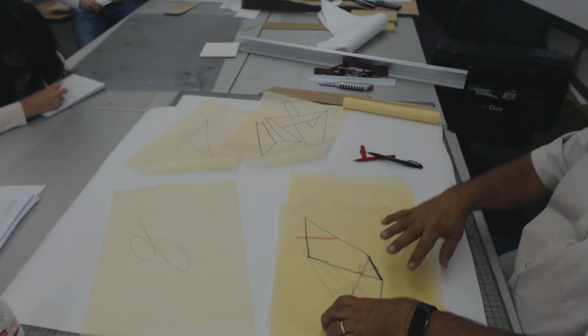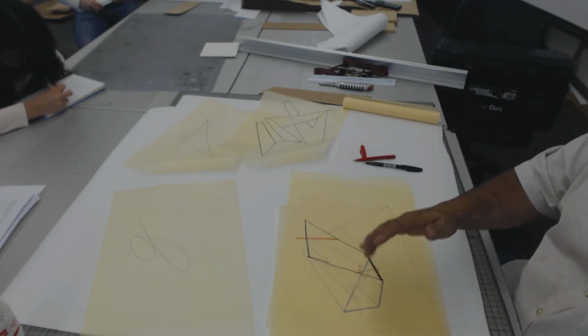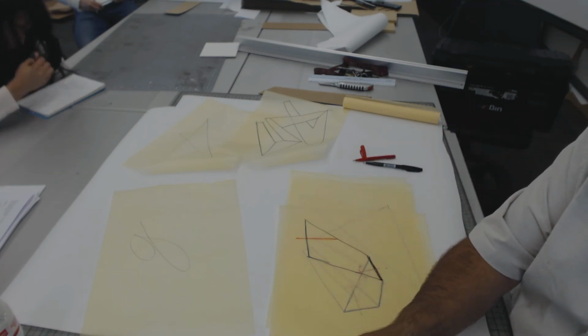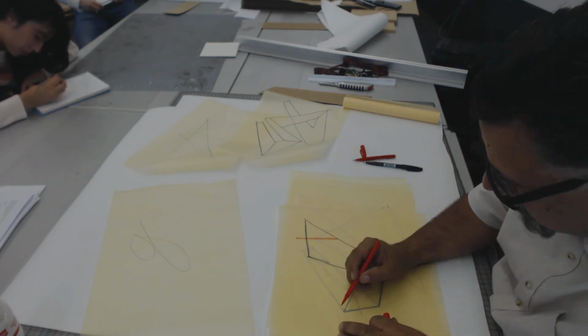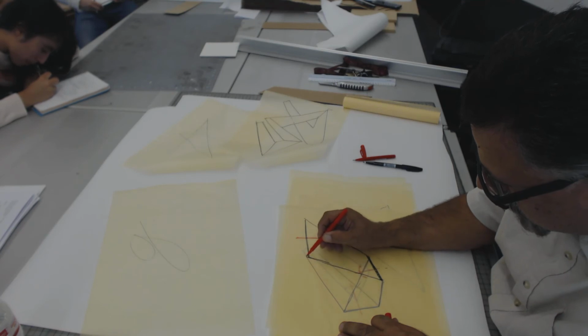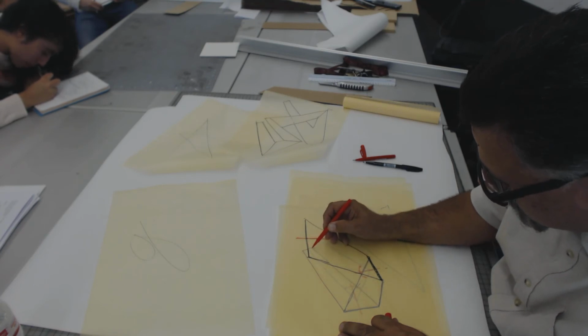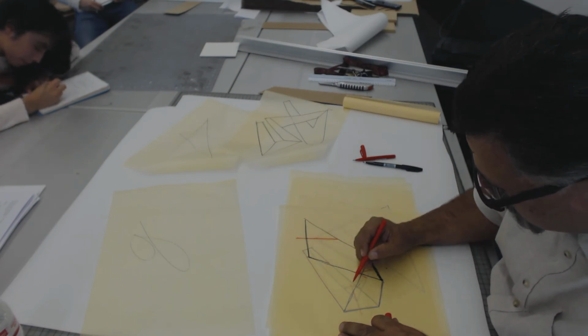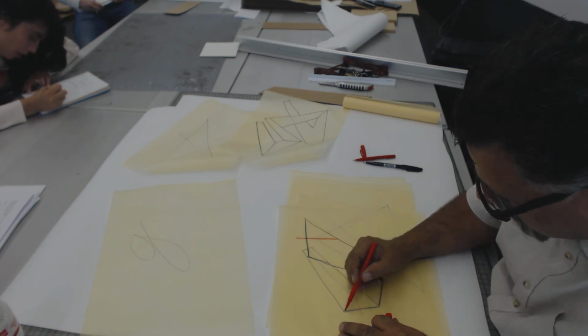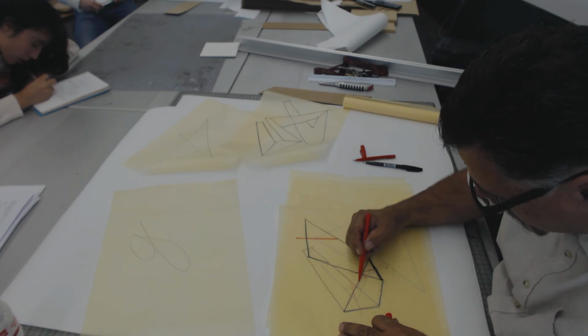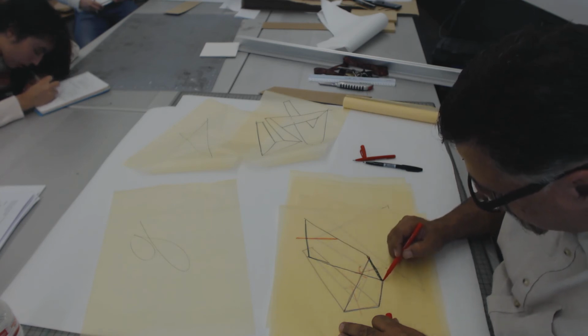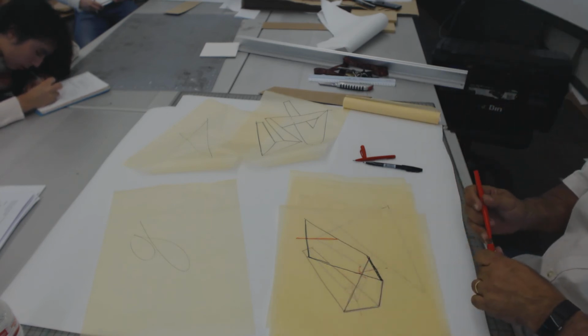And actually, before I move this thing out of the way, I'm going to use a fine point, red, so that I can outline what's beneath it. There's a line here. And there's another line here. Okay.